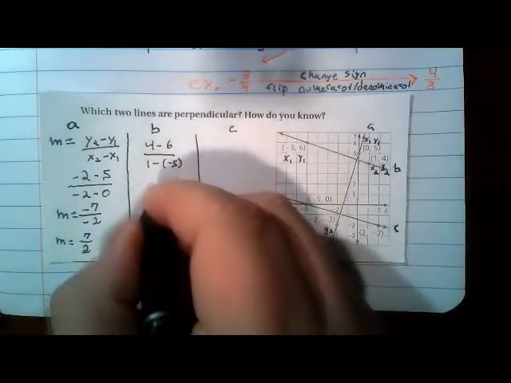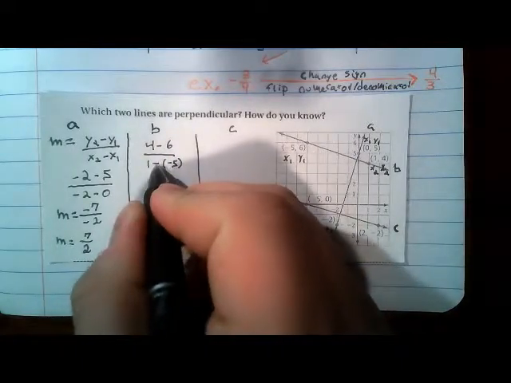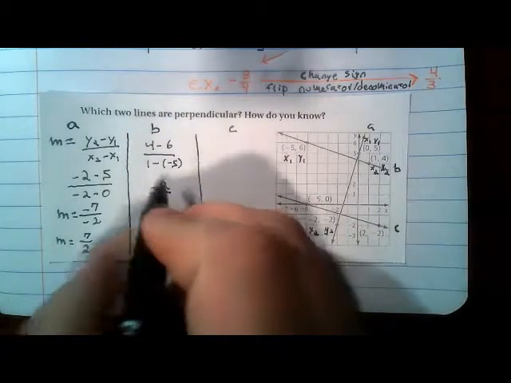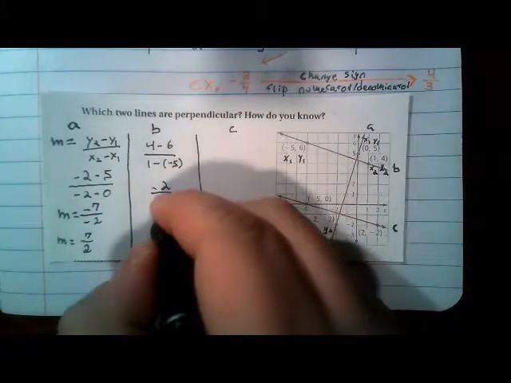Keep simplifying. 4 minus 6 is negative 2. 1 minus negative 5 is really 1 plus 5, which brings us to 6.